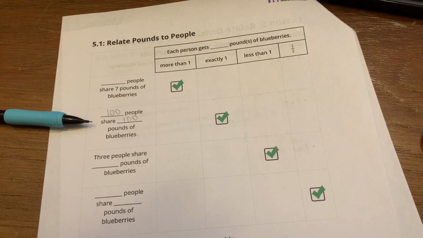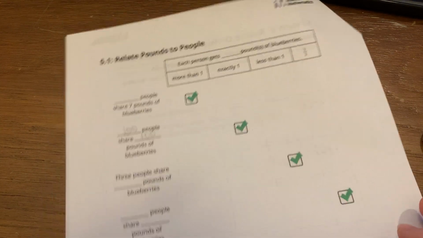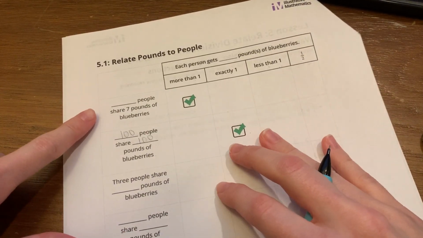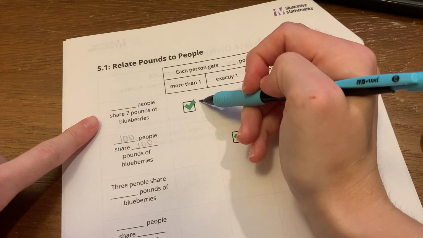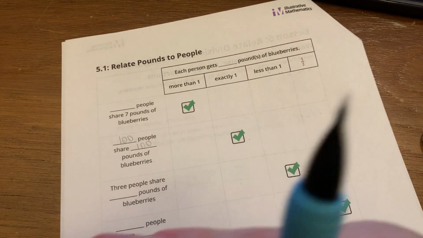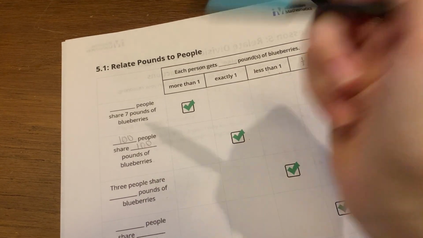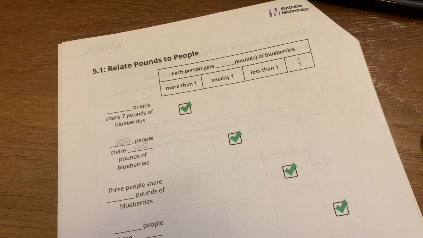All right. So I'm going to go over this table with you. So let's take a look here. How many people share 7 pounds of blueberries for every person to get more than 1 pound? Okay. Well, let's think about this. If 7 people shared 7 pounds of blueberries, everybody would get exactly 7 pounds.